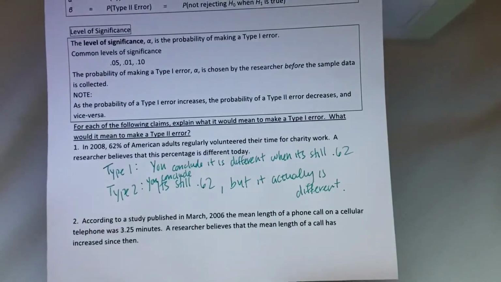One is you're drawing a conclusion. Each one you're drawing a conclusion that's wrong, but one of them is you assume it's different when it's not, versus you assume it's not different when it is.